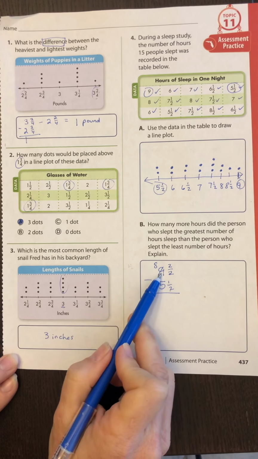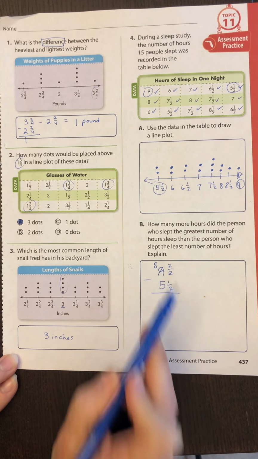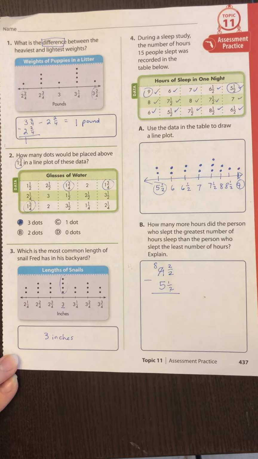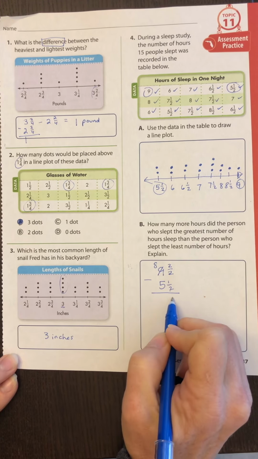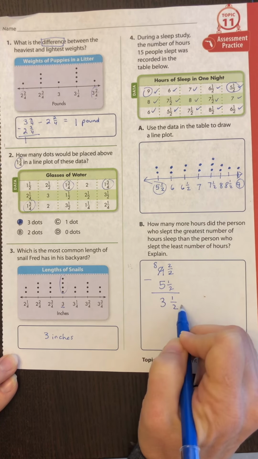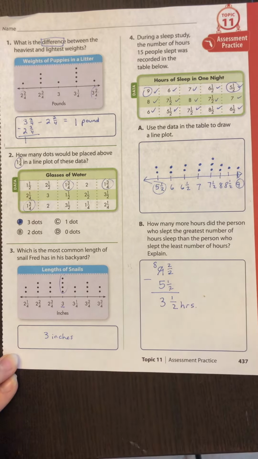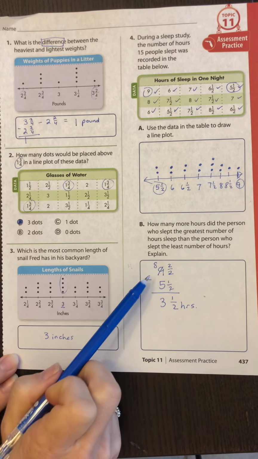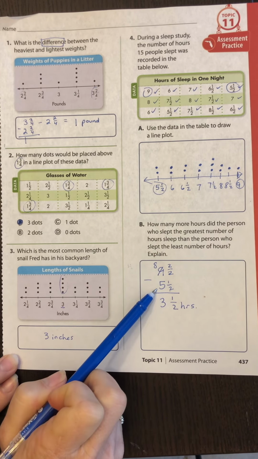We took an hour away from the 9, made it 8, and brought that hour over here. So we still have 9 here, 8 plus 2 halves. 2 halves take away 1 half is 1 half, and 8 take away 5 is 3. So there's a 3.5 hour difference between the person who slept the greatest amount and the least amount.